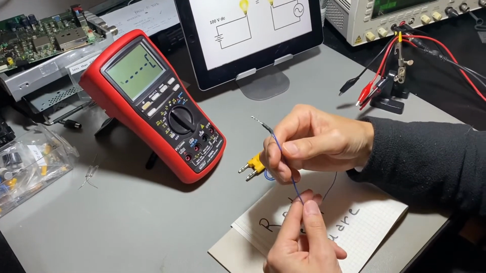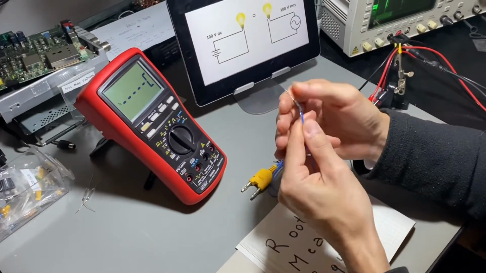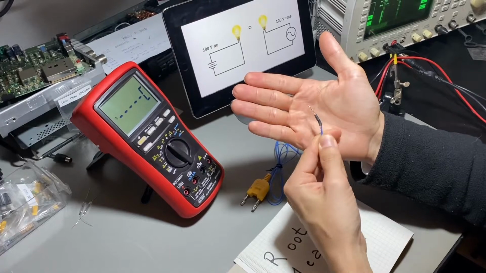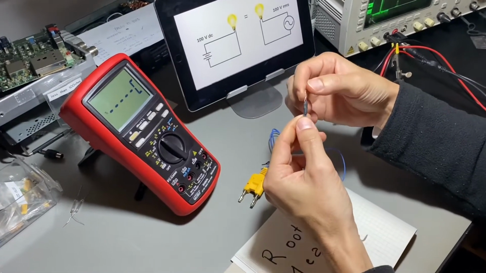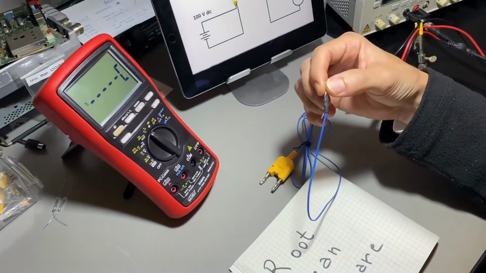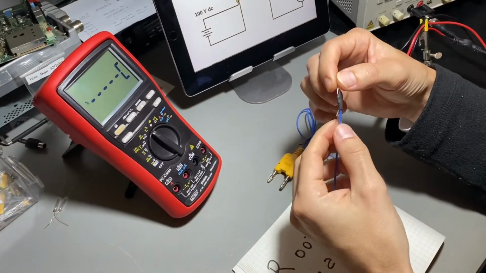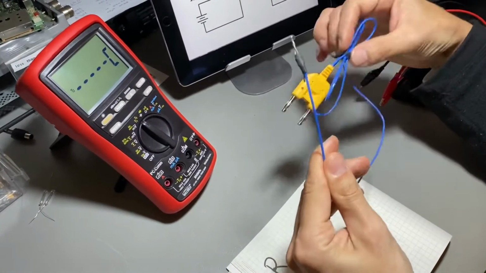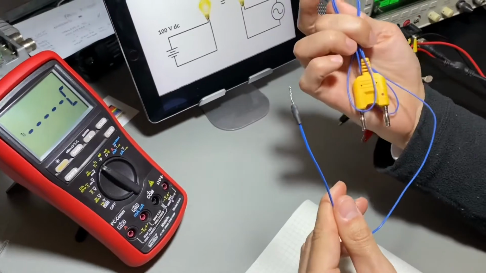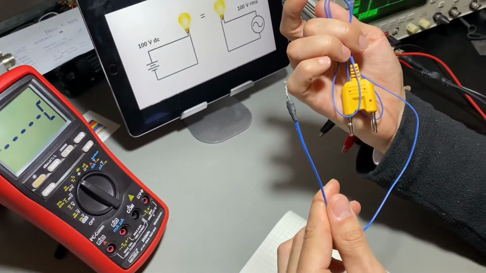The resistor is just inside here. It's 200 ohm resistors in parallel to make it 50 ohm. And this is the K sensor of the multimeter to measure the temperature.